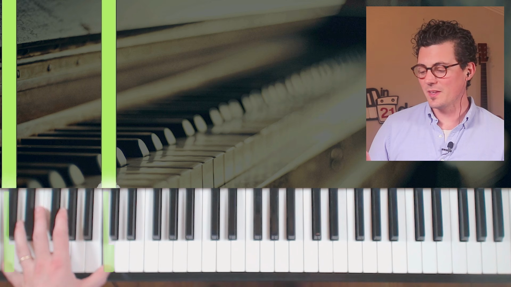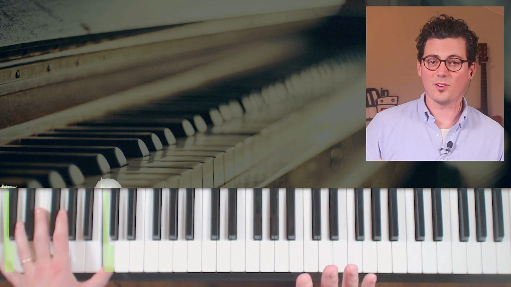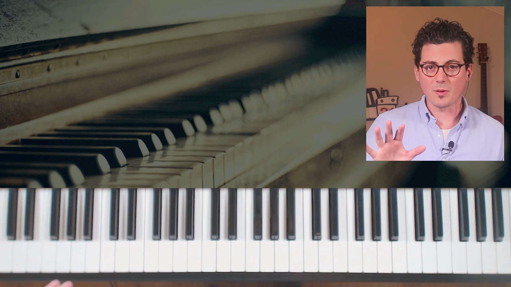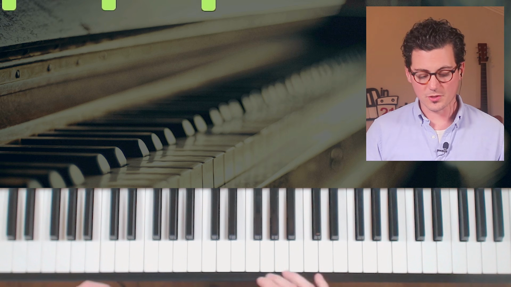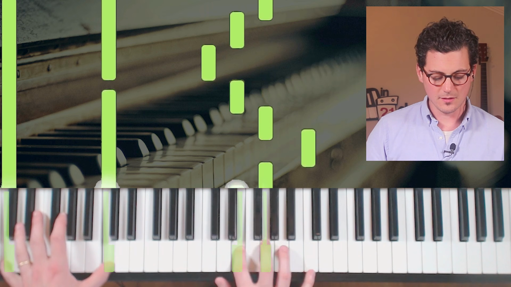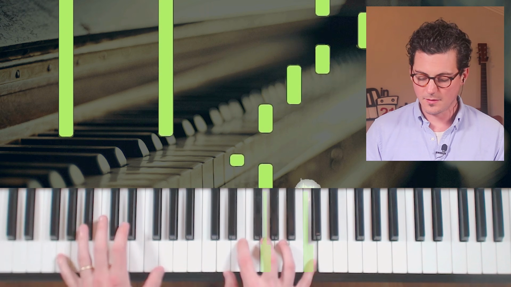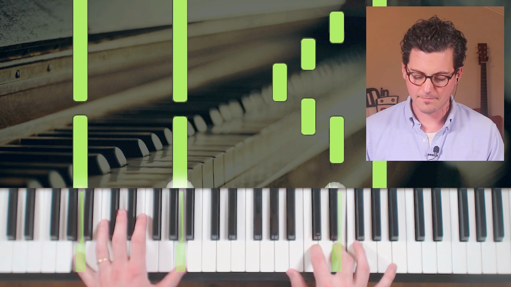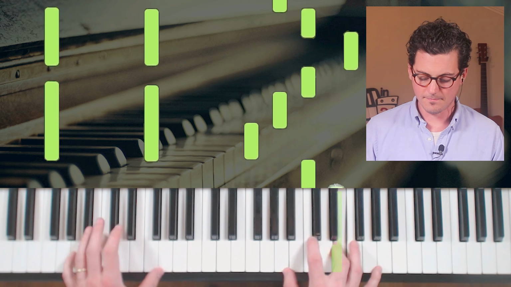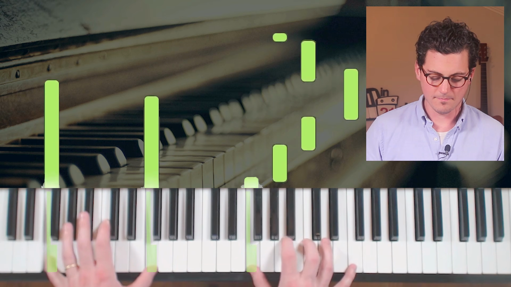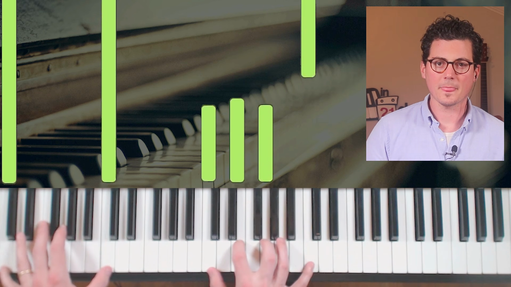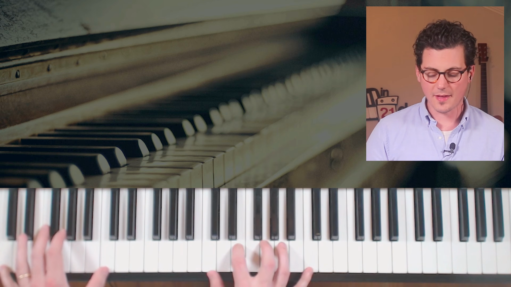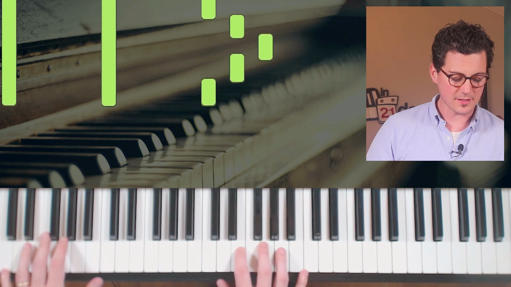Last and final improvisation tool is called arpeggios. And you may have heard of arpeggios before, and that's when we go and we play one note at a time in order. So it's kind of like this. Right? And you don't have to necessarily add in the top note. If I just played that without the top note, let me see if this sounds familiar to you.